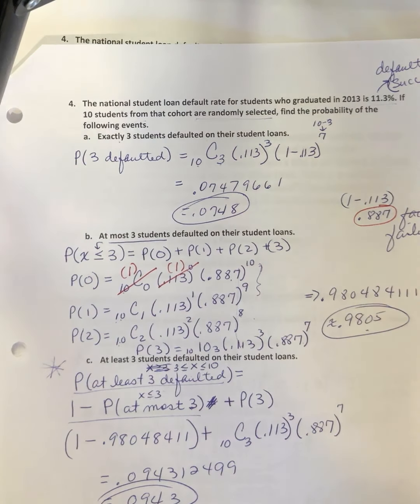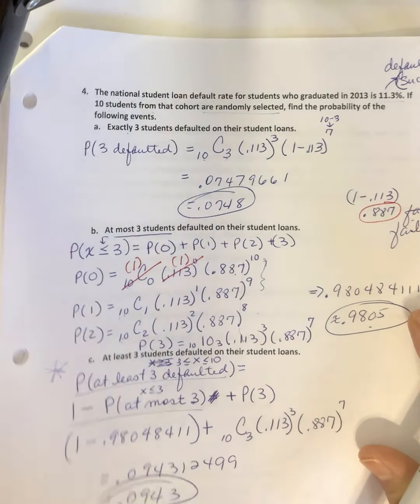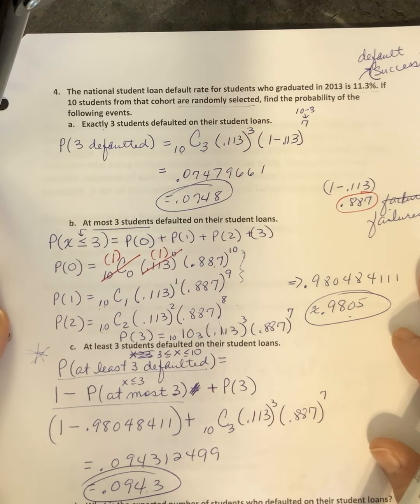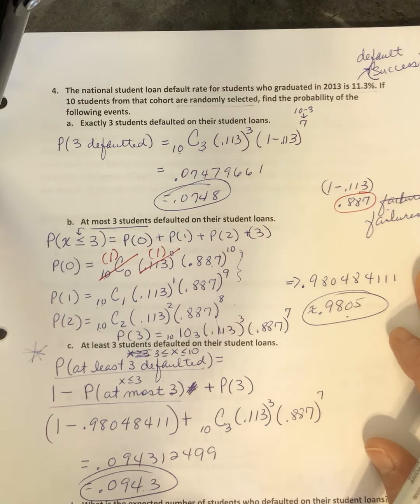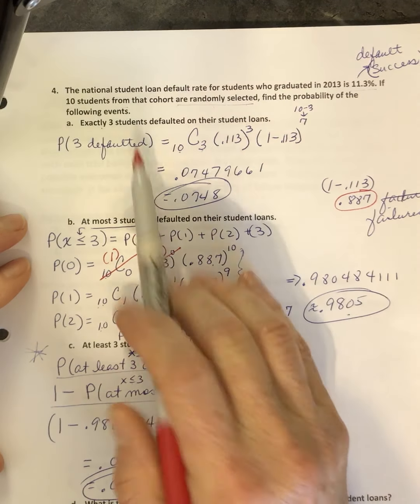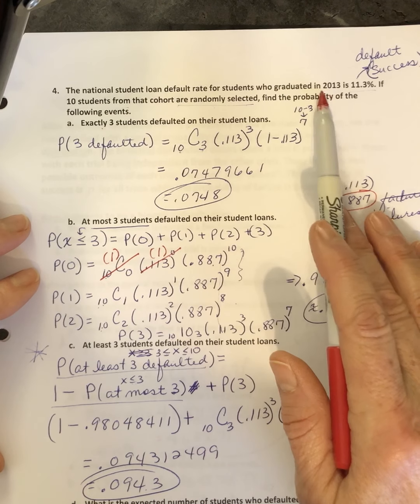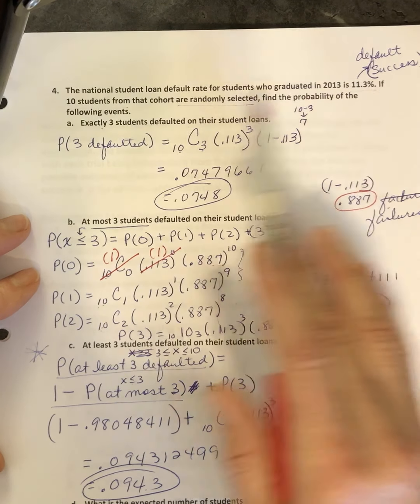Okay, this is the last part of the binomial distribution. Something happened to my recording, so I'm going to go ahead and just go through what I did without rewriting it. So we've got the national student loan default rate for students who graduated in 2013 is 11.3%.